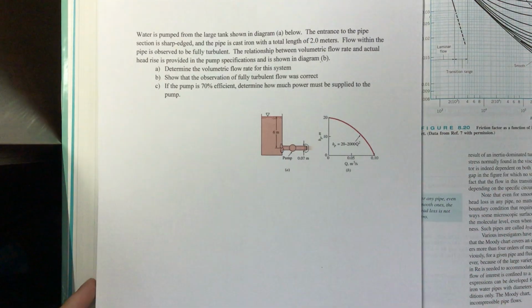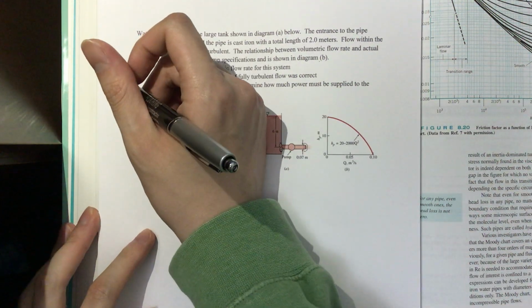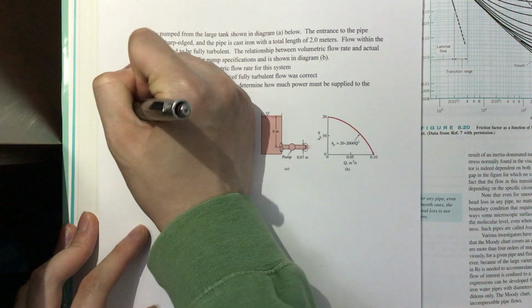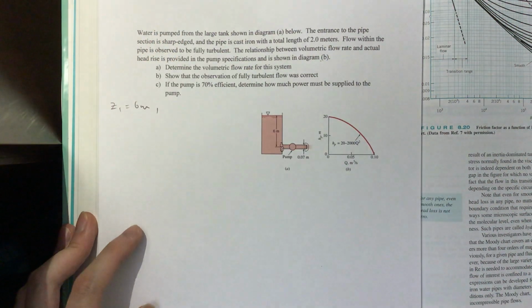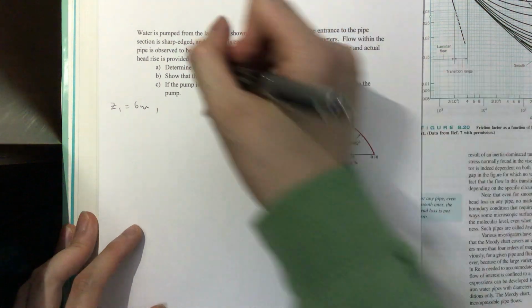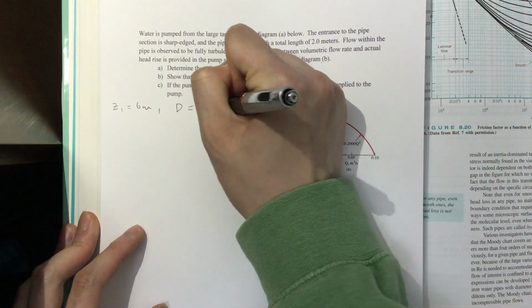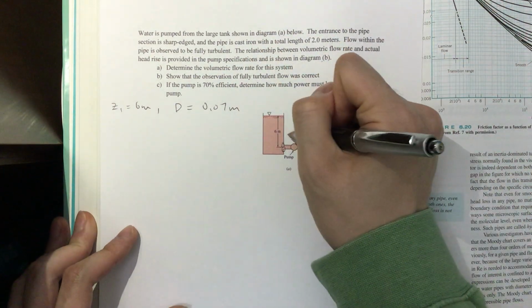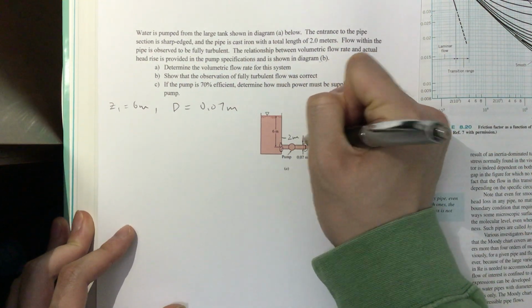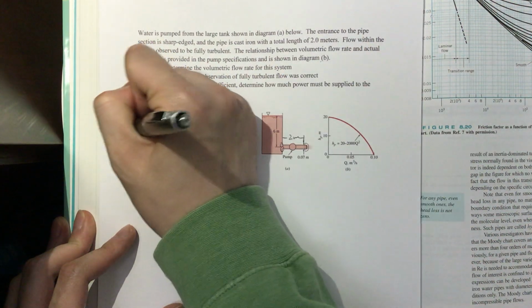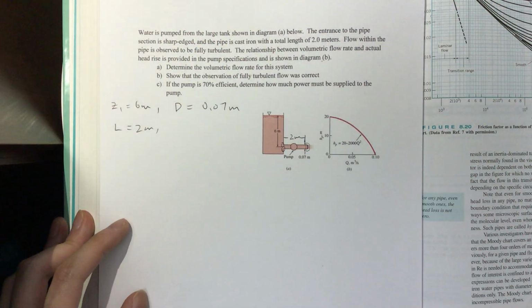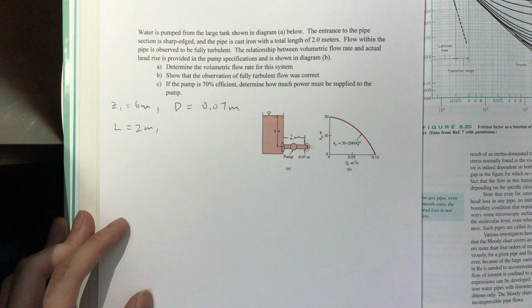our given values. So our given: the height of the water, Z1 equals 6 meters. The diameter of the pipe is D, 0.07 meters. The length of the pipe is 2 meters. L equals 2 meters. And the material that is used to make the pipe is cast iron.